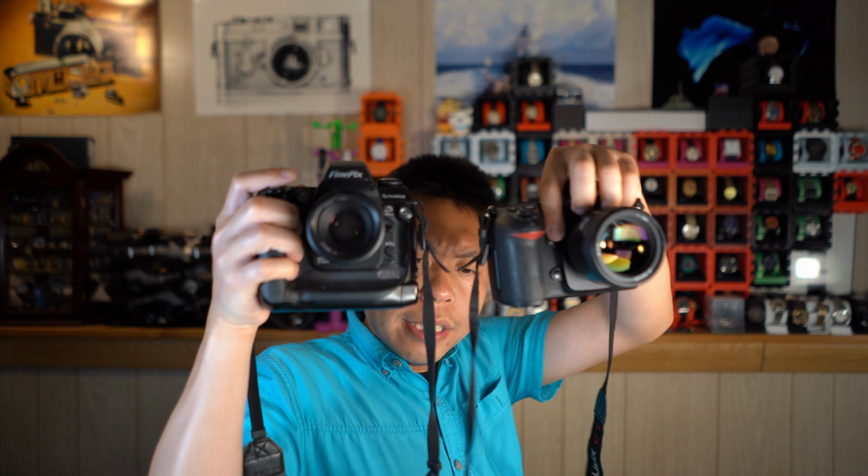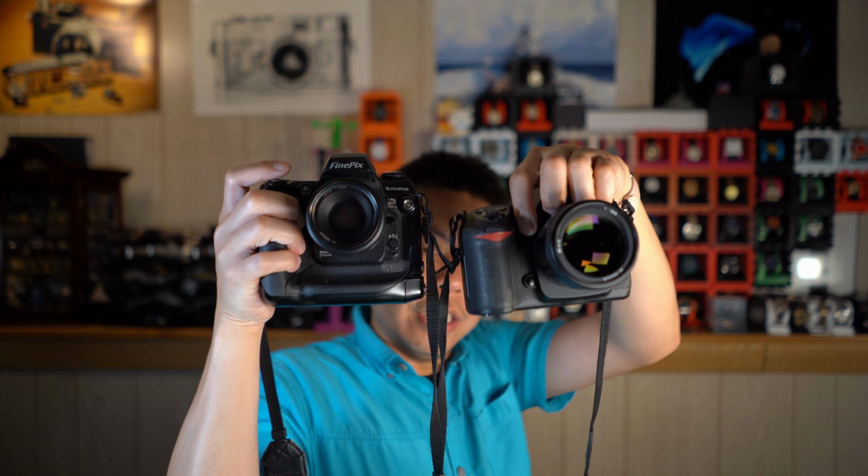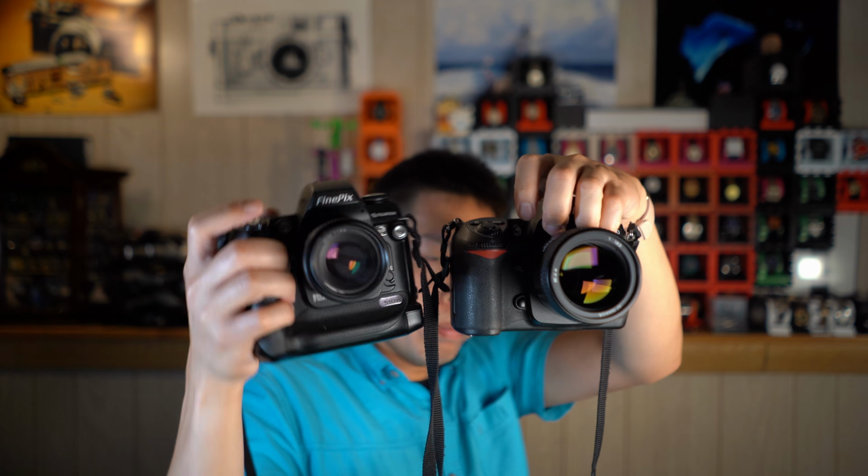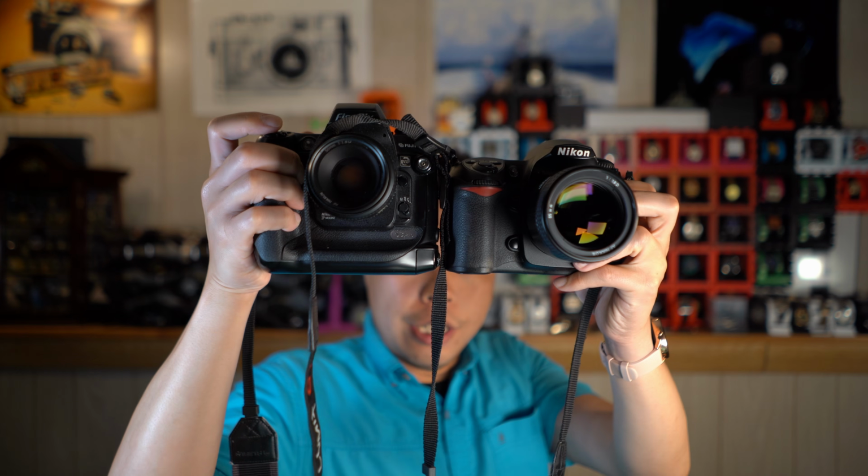Other things that are worth talking about on these two cameras is the fact that the S3 is quite a bit physically bigger than the D200. You can see as I'm holding them up, I'm going to try to orient my hands a bit better. Here we go. You get quite a bit of chunk on the top.